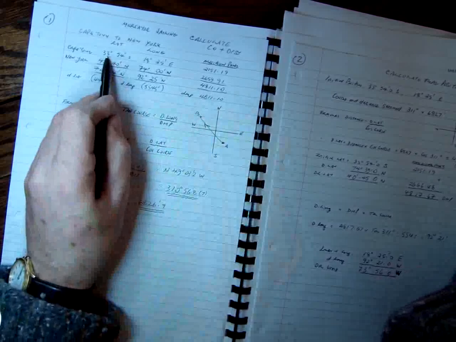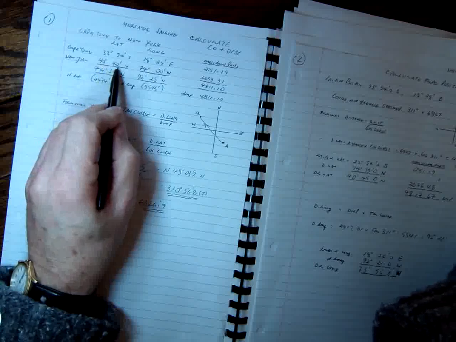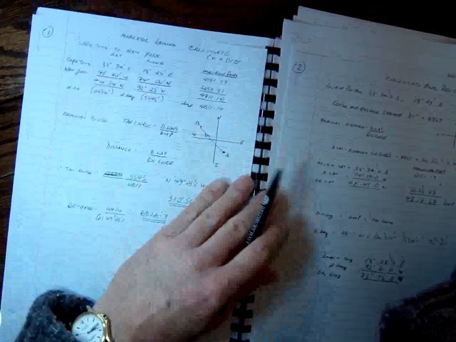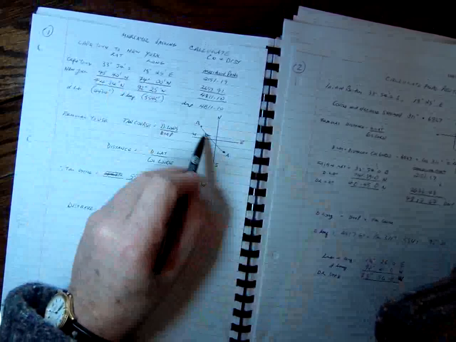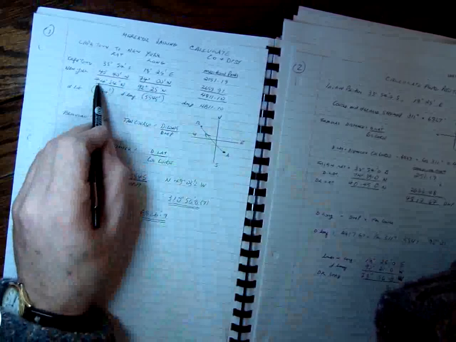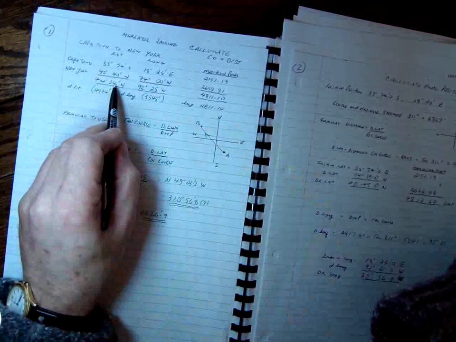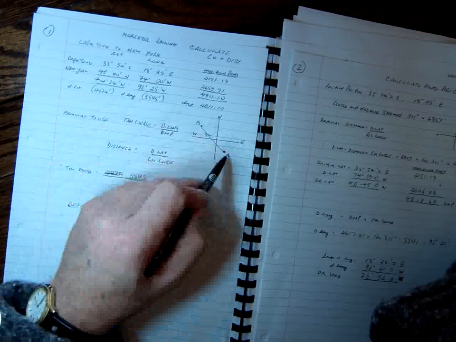So when we're going from 33.54 south to 40 degrees 40 north, well, our difference in latitude, we'll need to add those because we're going from a southern hemisphere to a northern hemisphere. So our d-lat is going to be 74 degrees 34 minutes north, because we're going in a northerly direction.